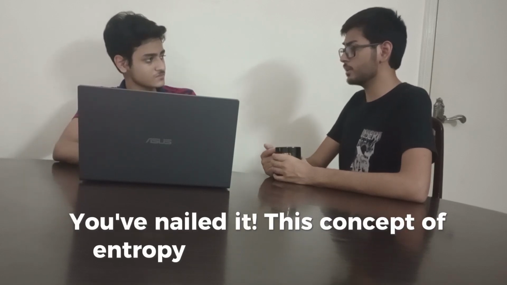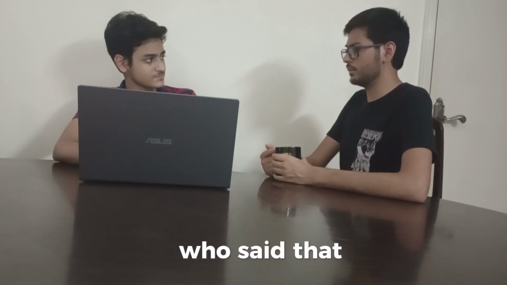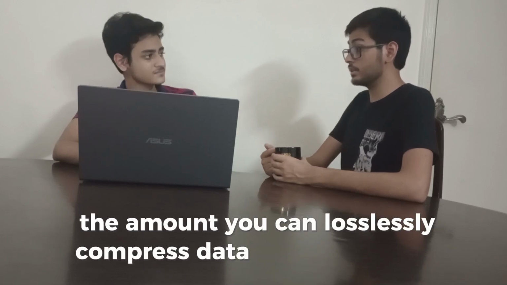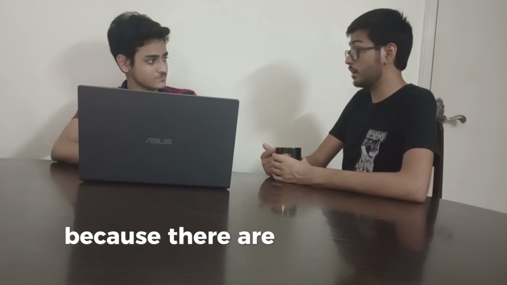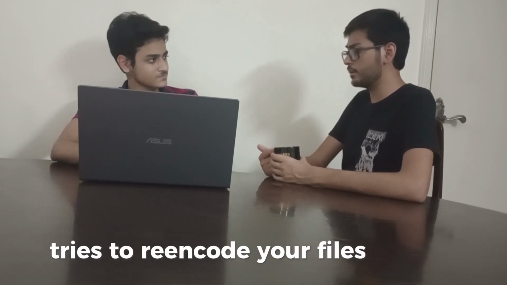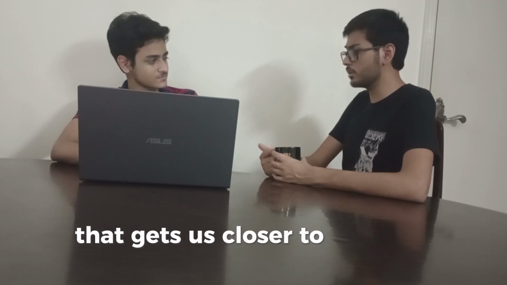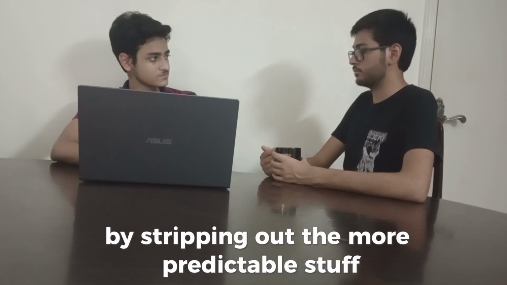This concept of entropy comes from Claude Shannon, who said that the amount you can losslessly compress data is limited by its entropy. You can't compress truly random data much at all with lossless methods because there are no patterns to exploit. Zipping essentially tries to re-encode your file in a way that gets us closer to its actual information content by stripping out the more predictable stuff.